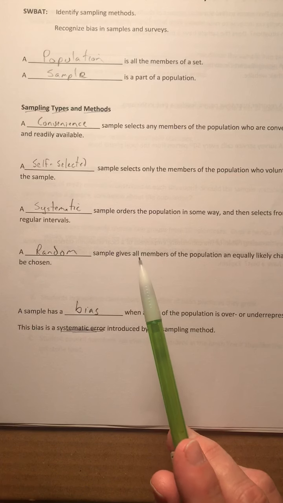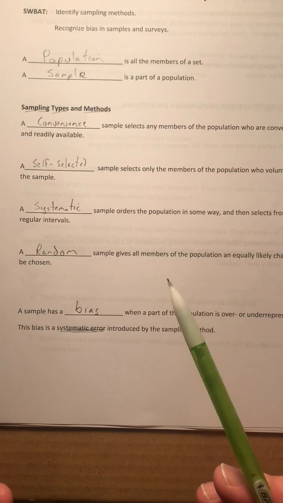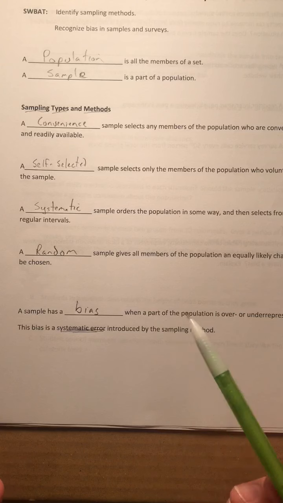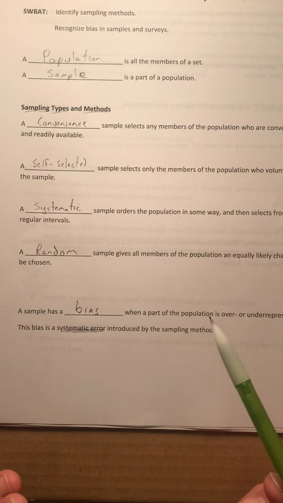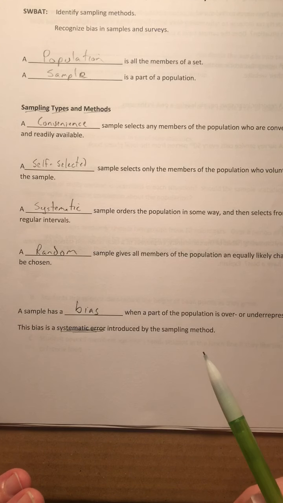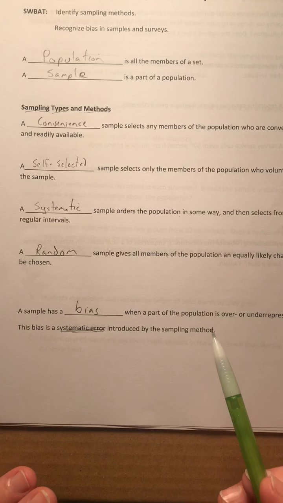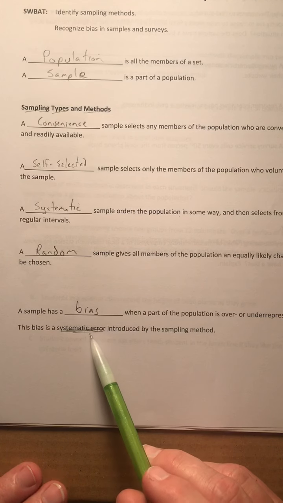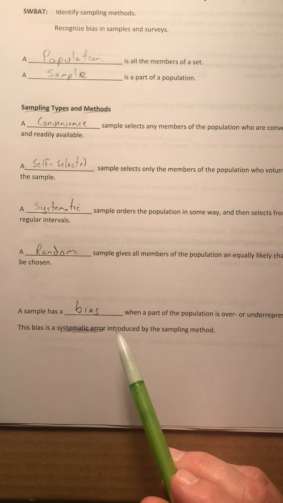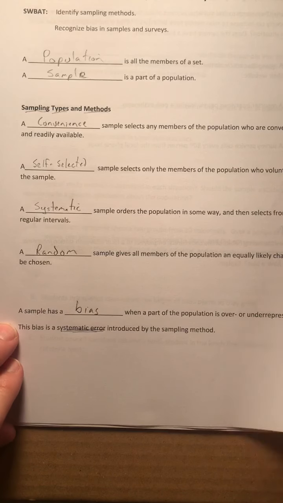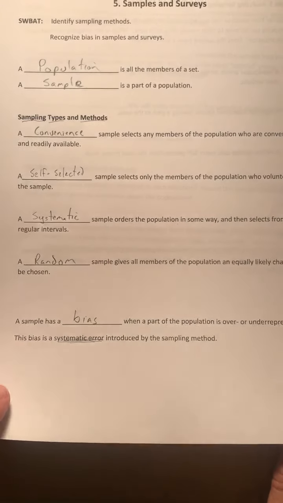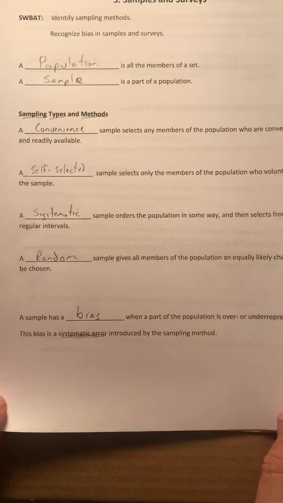I could try convenience and just select people around, but if there's too many girls in that because they would want it done, or too many boys in it because they wouldn't want it done, that would represent a systematic error. So that would be a bias in it because I had too many of that group represented. All right, so you want to try to keep it as unbiased as possible.